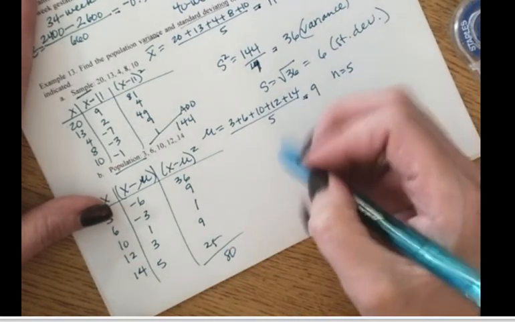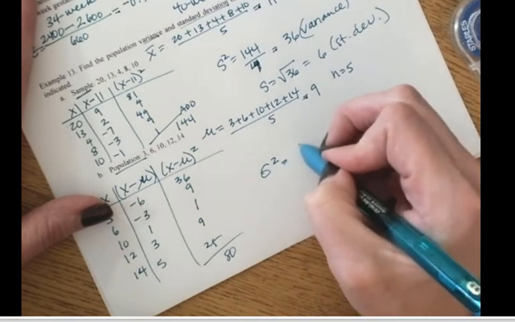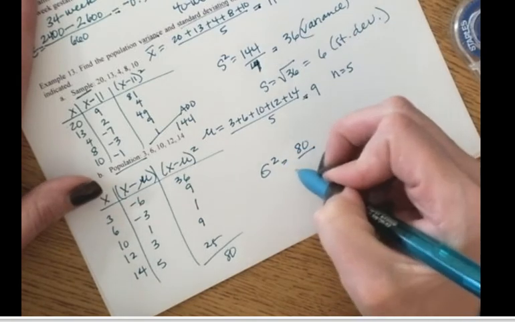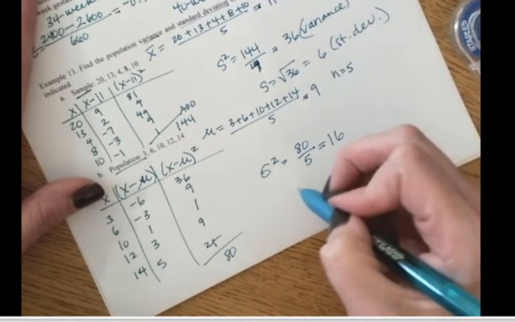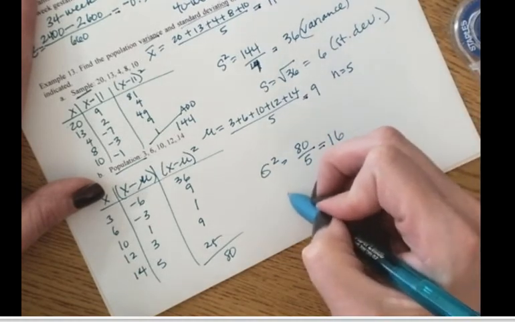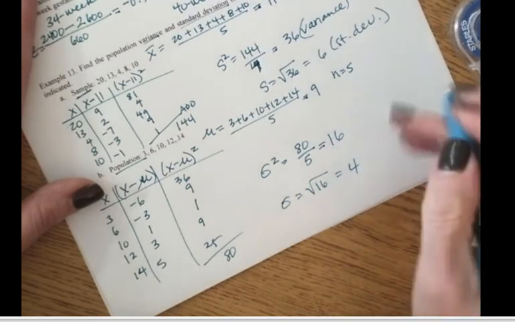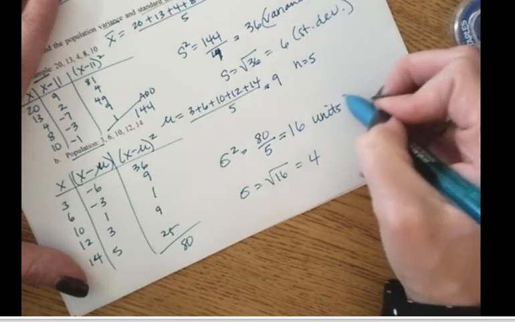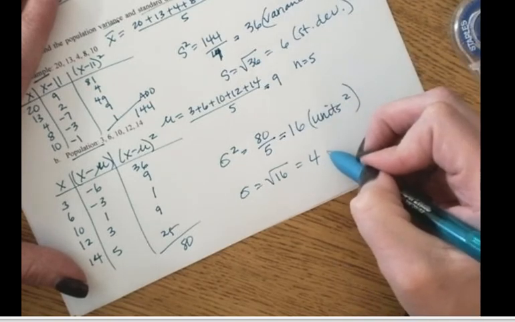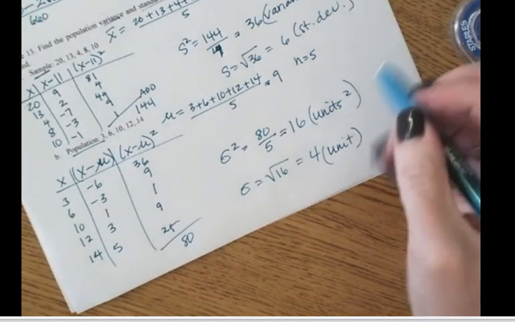That's the hard part. Now, variance is sigma squared, so I have to take 80, divide by 5 observations. That gives me a variance of 16. And for standard deviation, I'm going to take the square root of 16, and I get 4. So, by the way, variance is always going to be units squared, and standard deviation is just whatever the unit is, feet, inches, whatever. Okay, variance is units squared, which should make sense because it is squared.